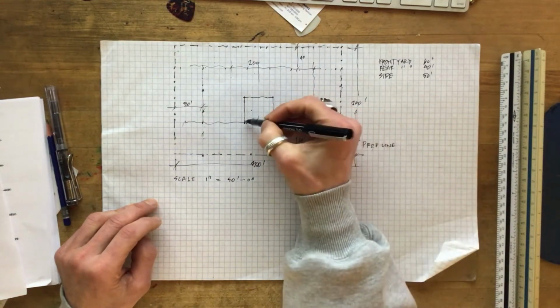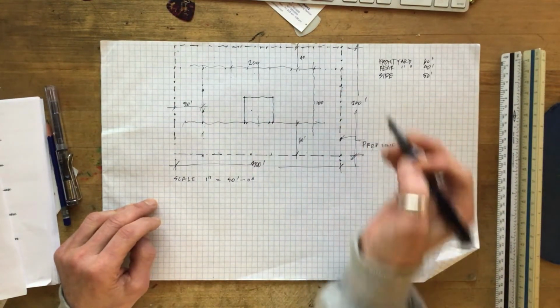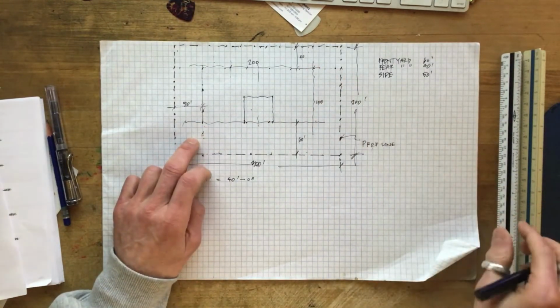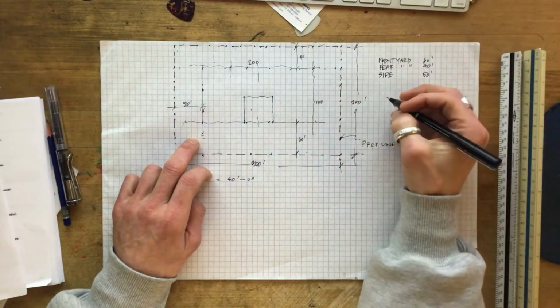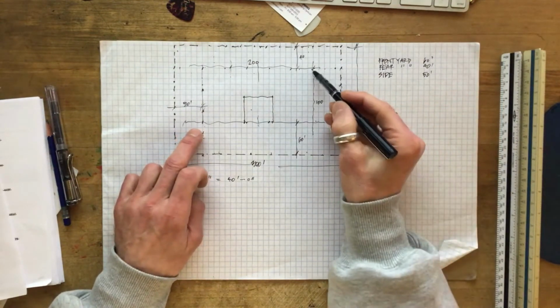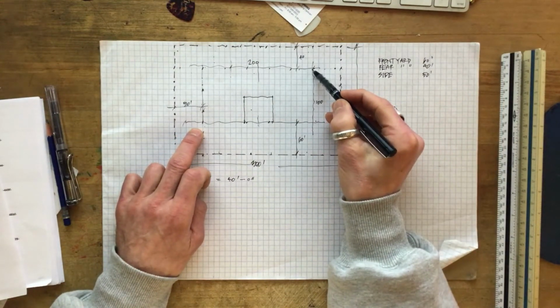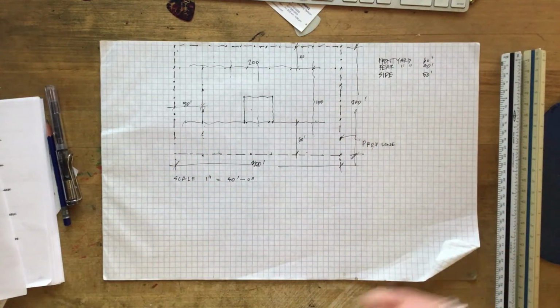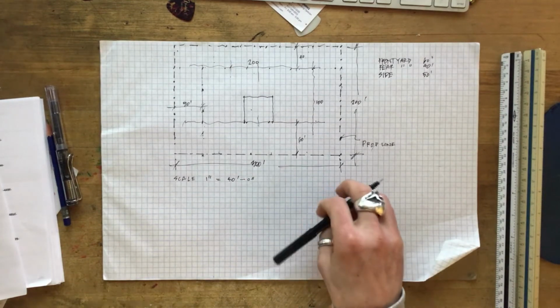Then we determined that the minimum spacing of exits is going to be a third of whatever this diagonal is. So that's going to be the square root of 100 squared plus 200 squared.